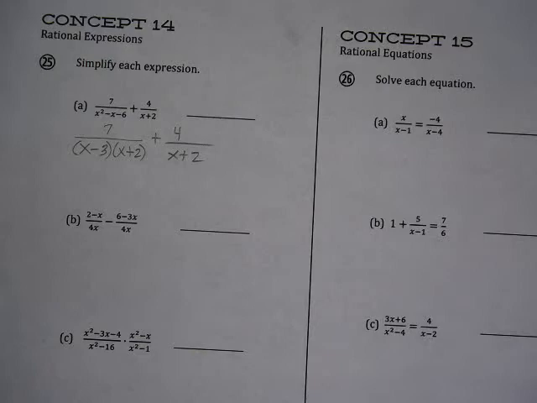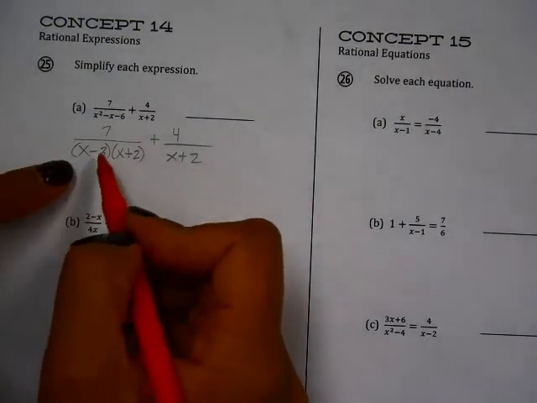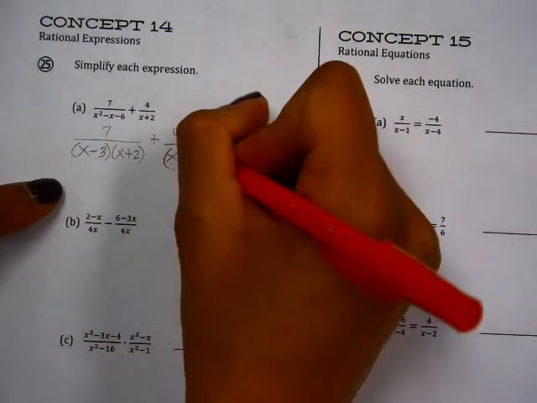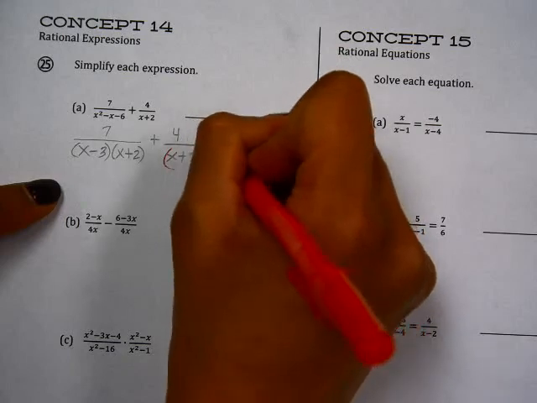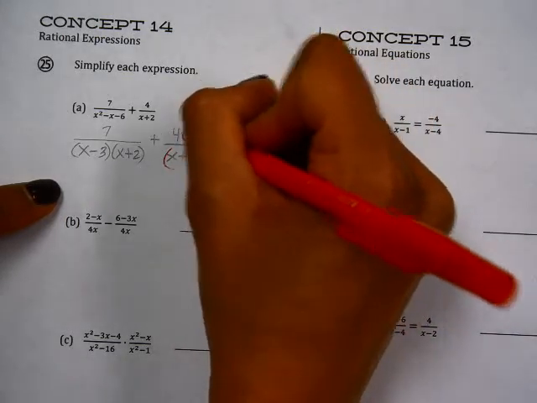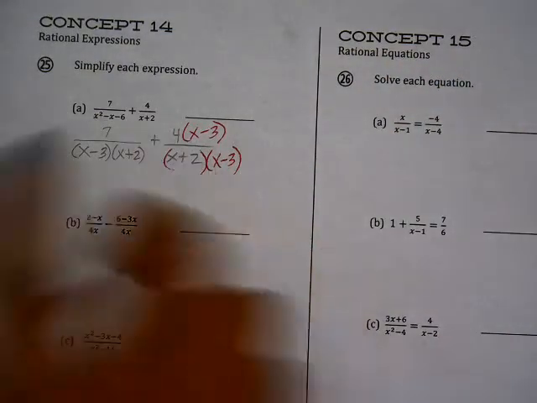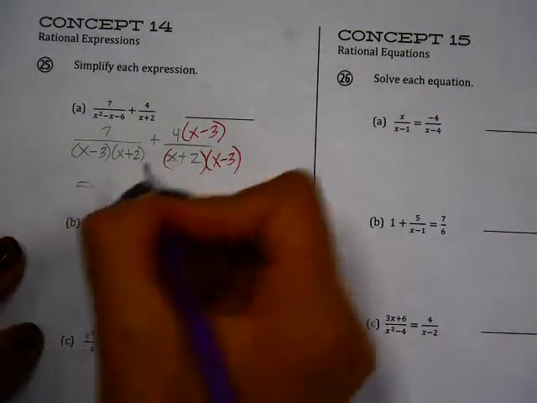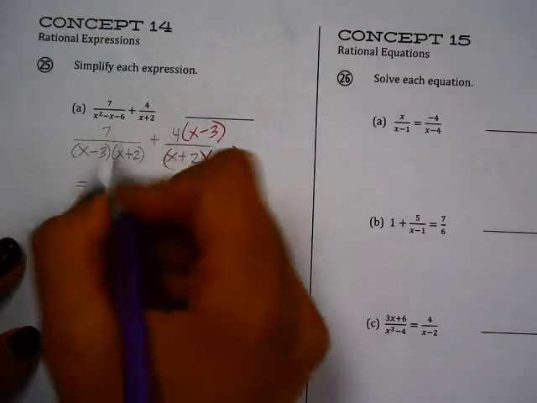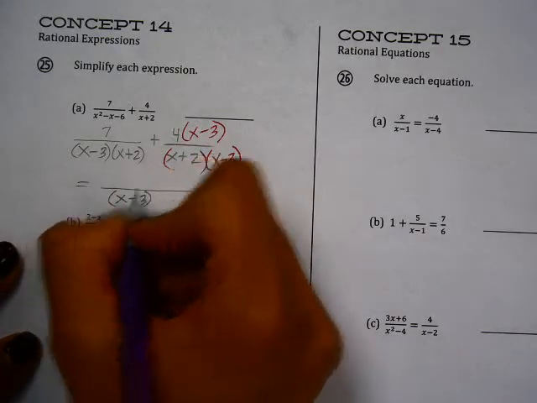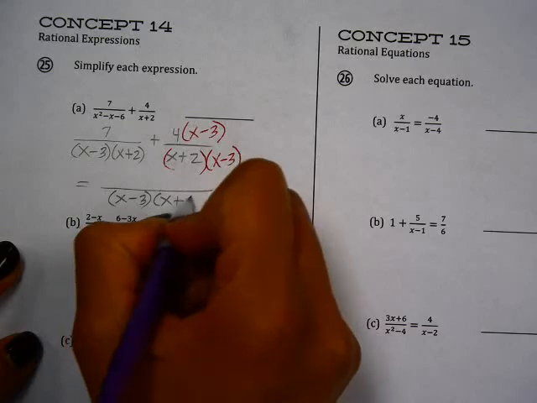The second fraction is missing the factor x minus 3, so we need to multiply it by x minus 3 on the top and on the bottom. Now that both fractions have the same denominator, I know that the sum of these two fractions will have the same denominator as these two have, x minus 3 and x plus 2.